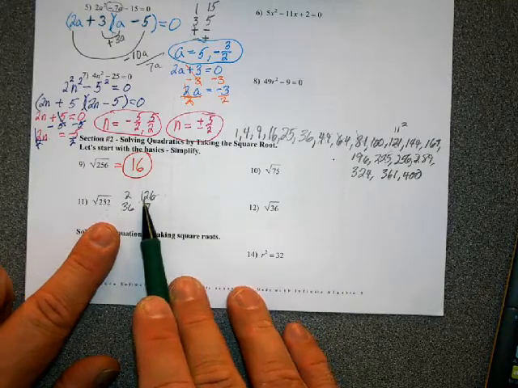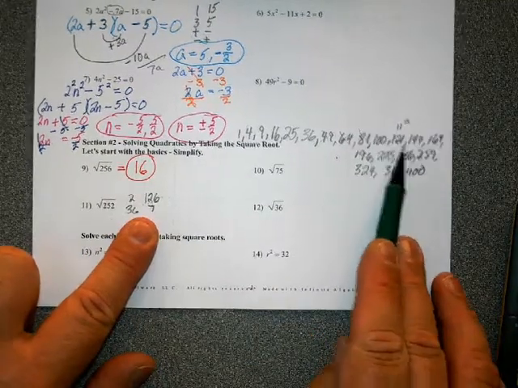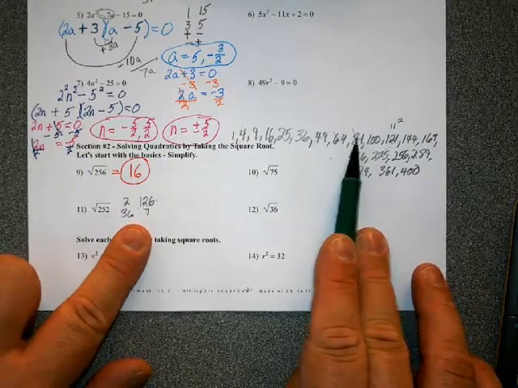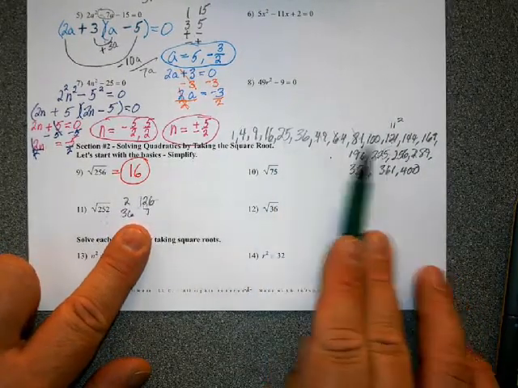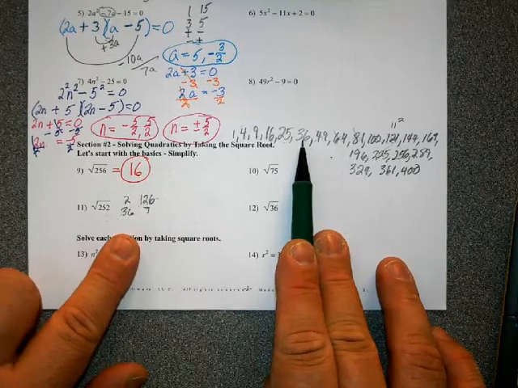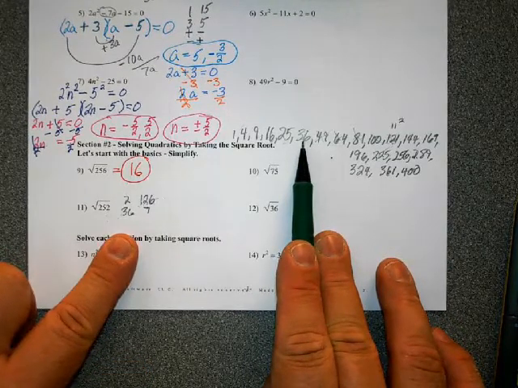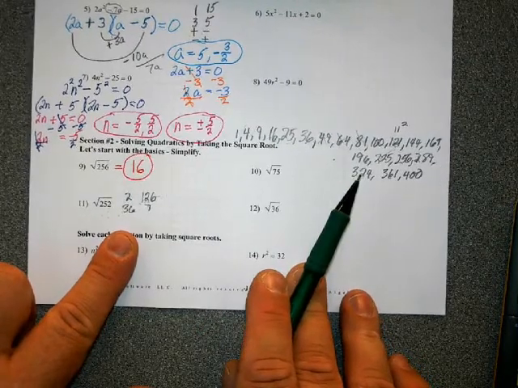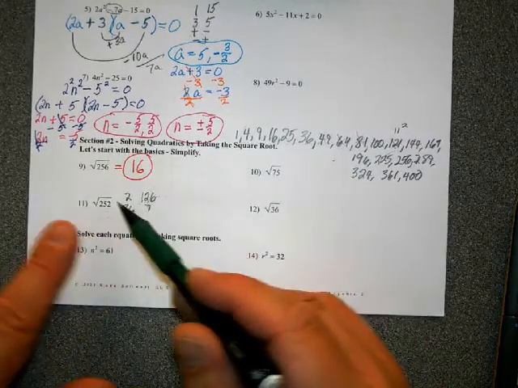I started with 121, 100, 81. I just keep going down the line here. 36 is the largest perfect square that's a factor of 252. Because otherwise, in my last class, I did the whole list of factors of 252. There's a lot.